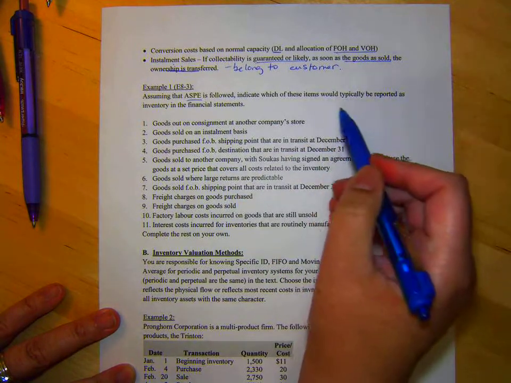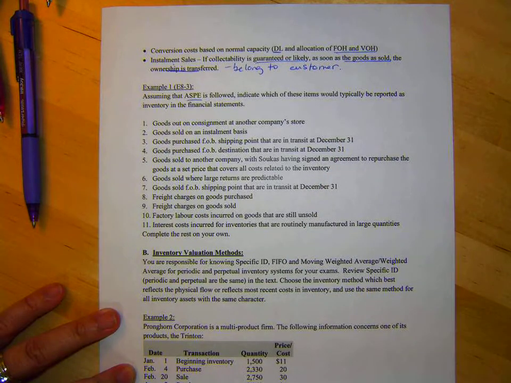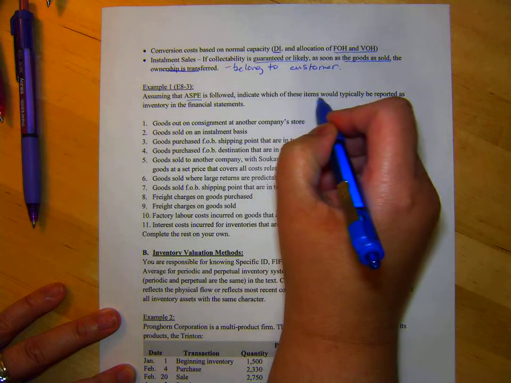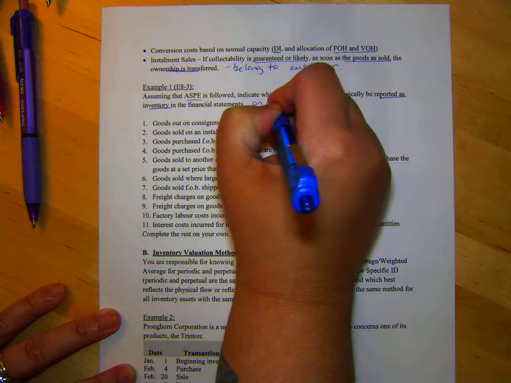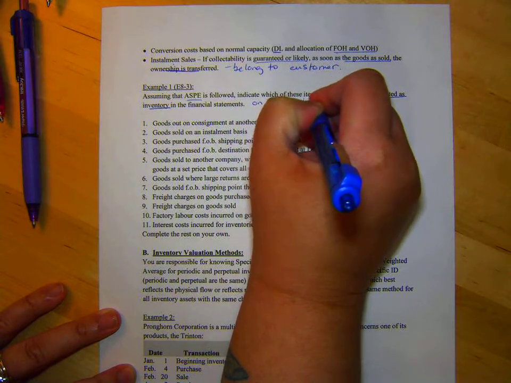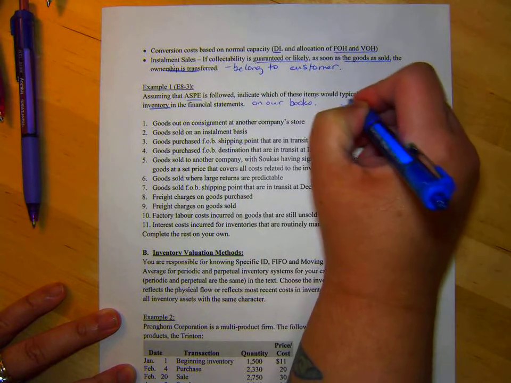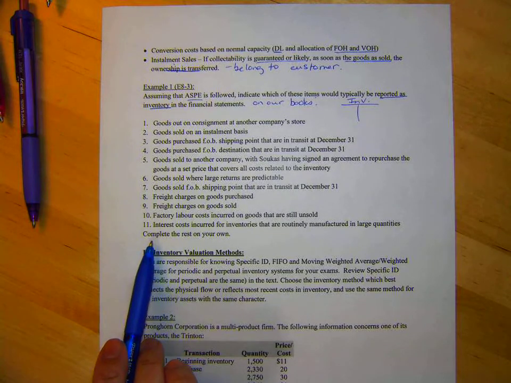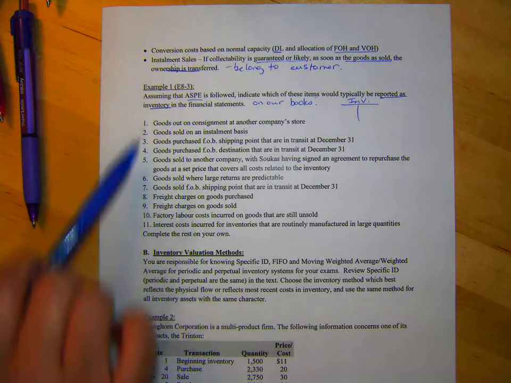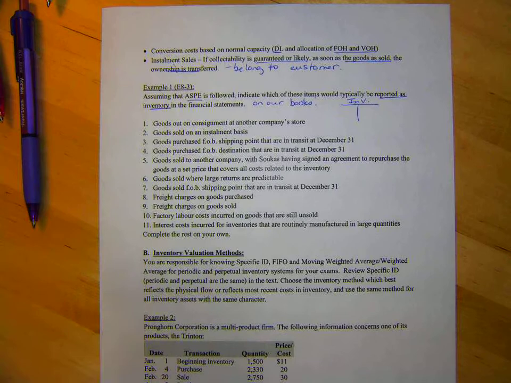So we want to know, if we were the original owner of the inventory, indicate which of these items would be reported as inventory on our books, in our little T account called inventory. So hit pause and try these out. The rest, I think there's 23 or something in total, the rest are in the text and the solutions on Blackboard. But try these and then we'll talk about them and go through them.